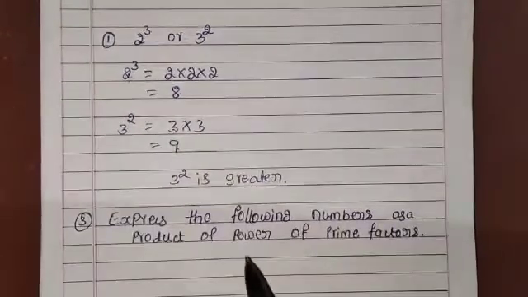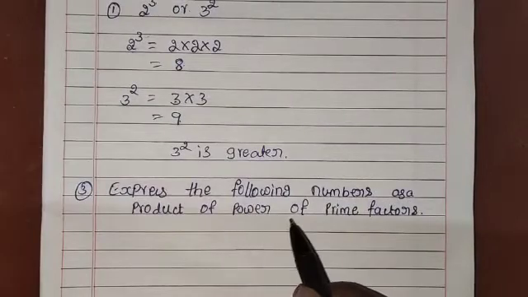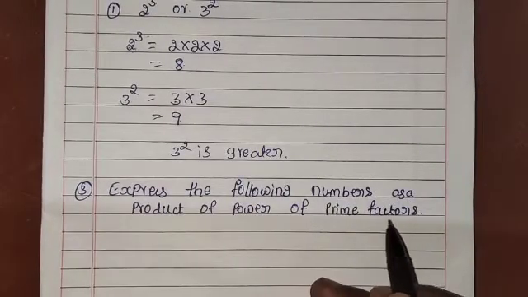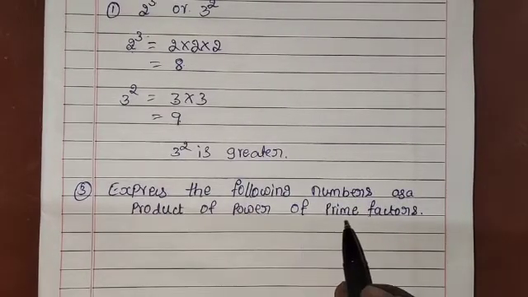The next problem: express the following numbers as a product of powers of prime factors. Okay, we already discussed prime numbers and prime factorization in the chapter LCM and HCF. Okay, we know how to find the prime factors of given numbers.